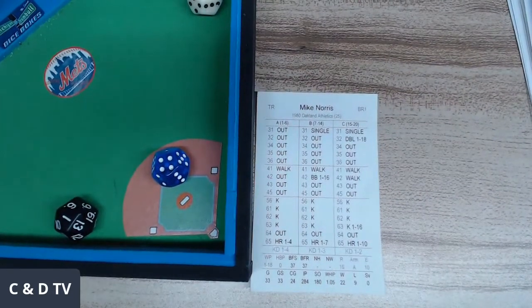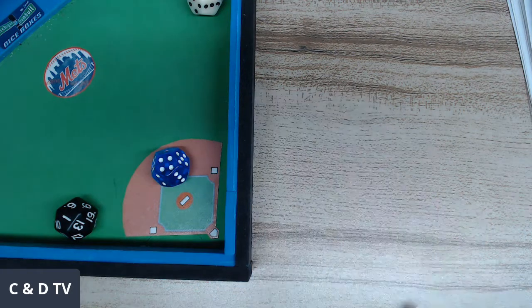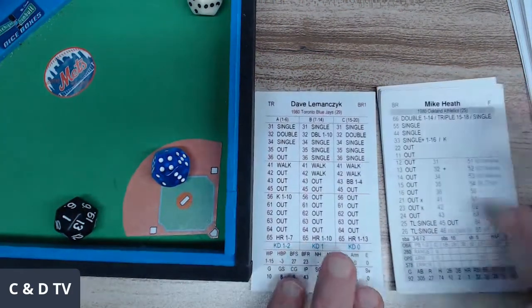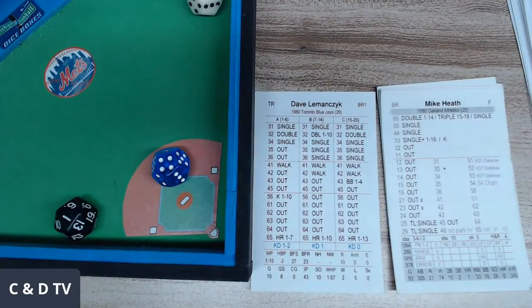We go to the 7th inning stretch, and Norris has retired 9, 12, 15. Wow, 18 batters in a row. Three to 2, Athletics here in the bottom of the 7th.